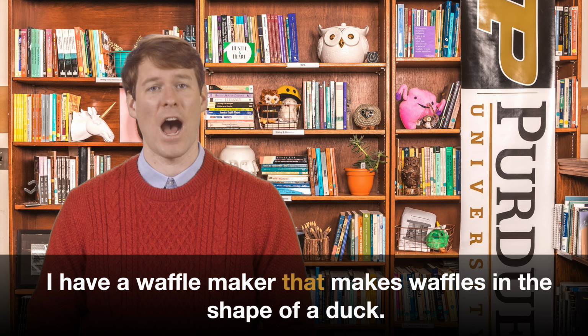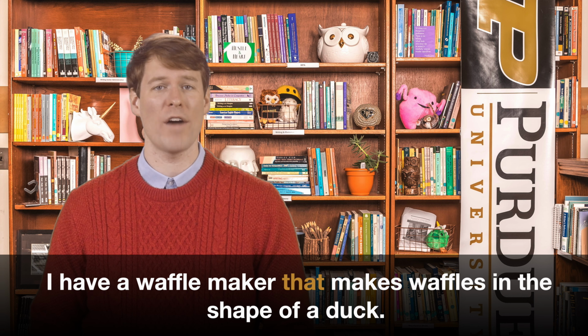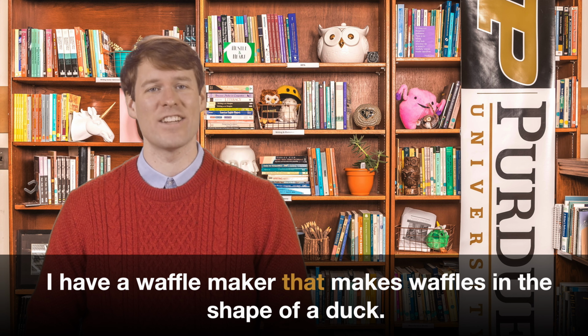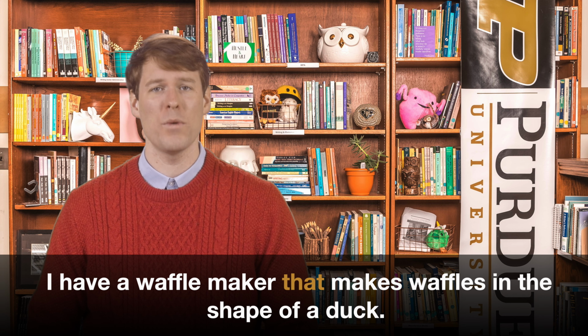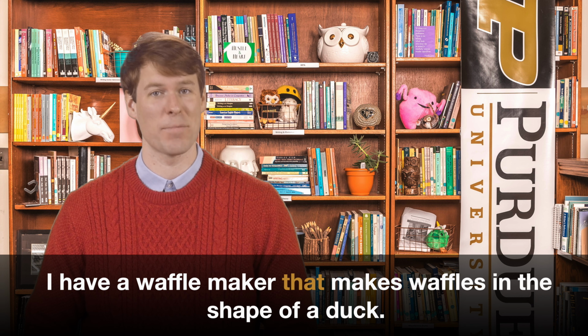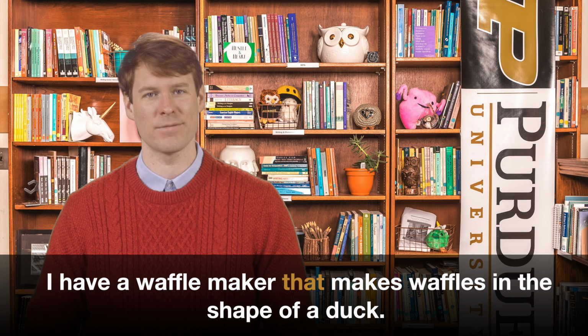One more. I have a waffle maker that makes waffles in the shape of a duck. Once again, if we ended the sentence at I have a waffle maker, we would be missing crucial information. The whole point of the sentence is that there is something special about this waffle maker.